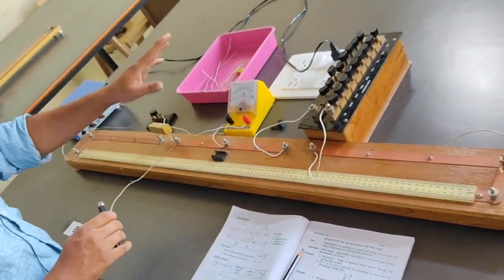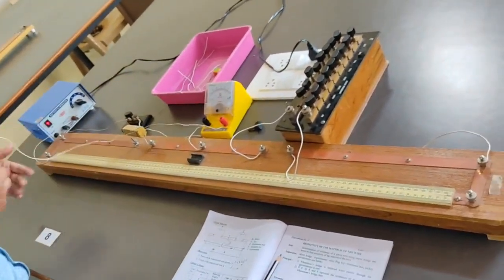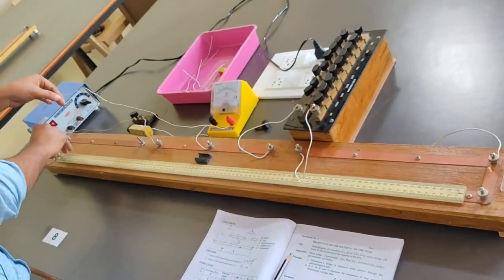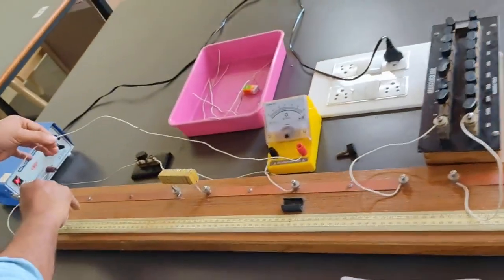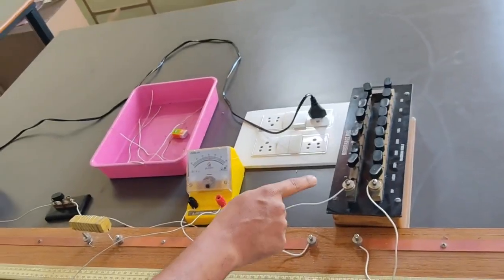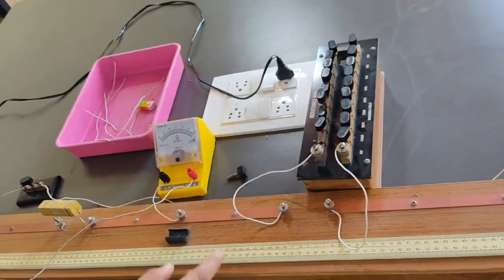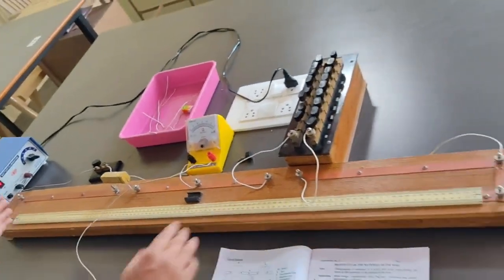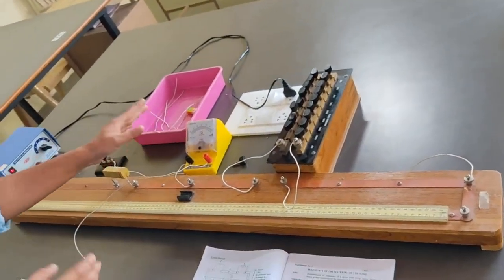Now plug in this, everything is ready. Now start from the origin, from the center. Like once we start from this side, I have removed 1 ohm key. Now before starting this, make sure that you have to check whether your galvanometer is right or not.